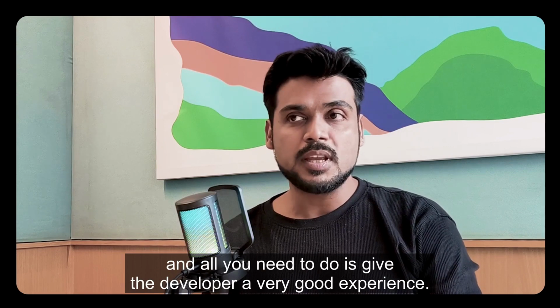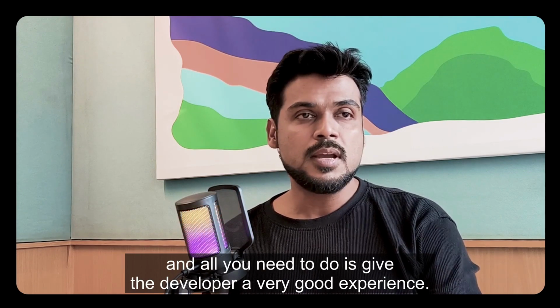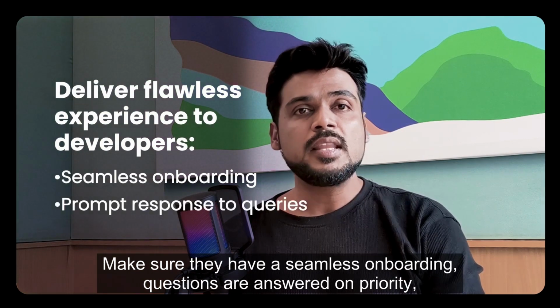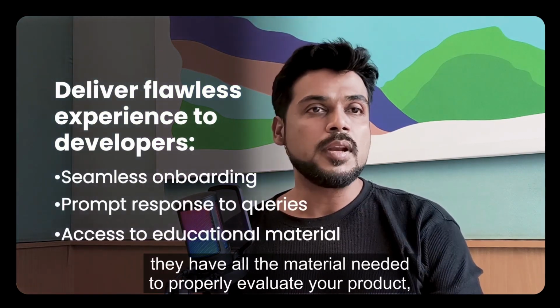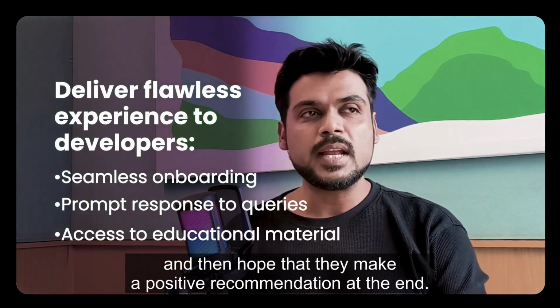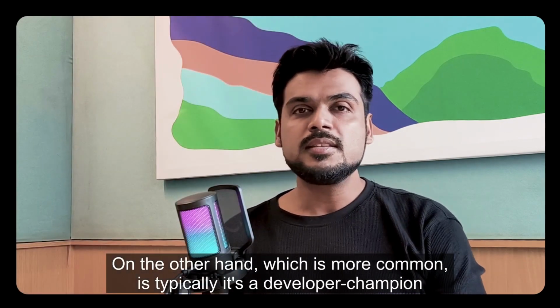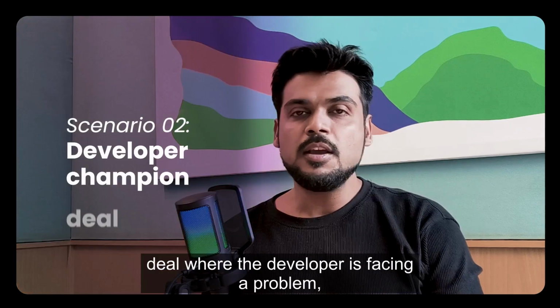And all you need to do is give the developer a very good experience. Make sure they have a seamless onboarding. Questions are answered on priority. They have all the material needed to properly evaluate your product, and then hope that they make a positive recommendation at the end.